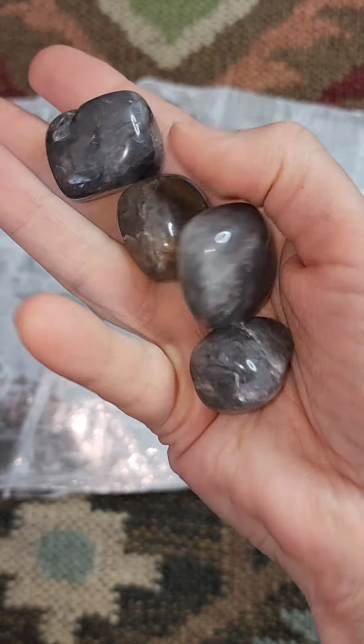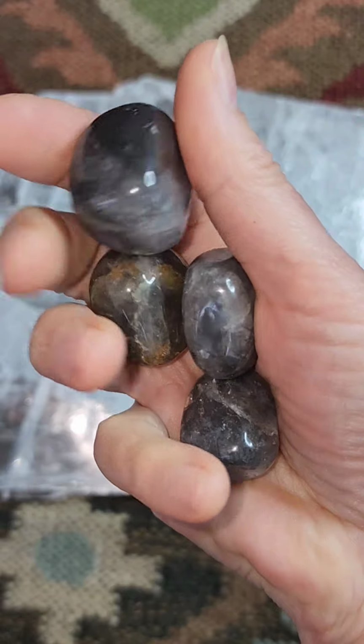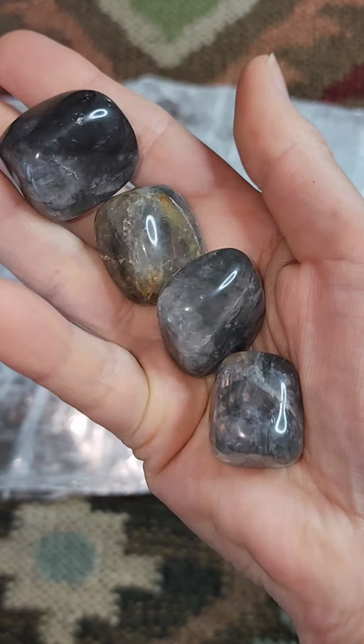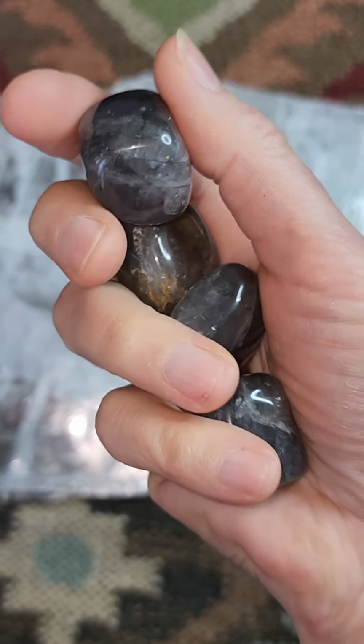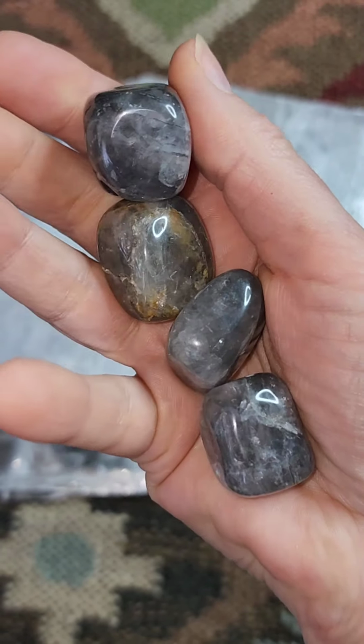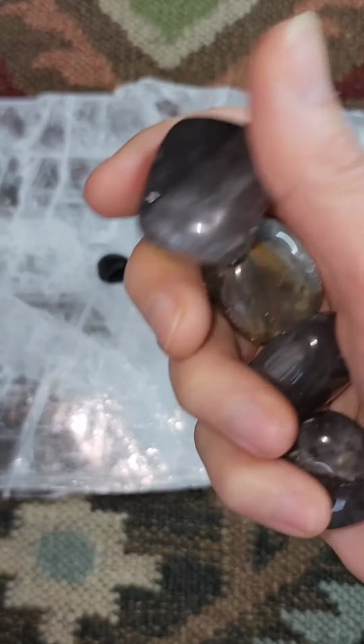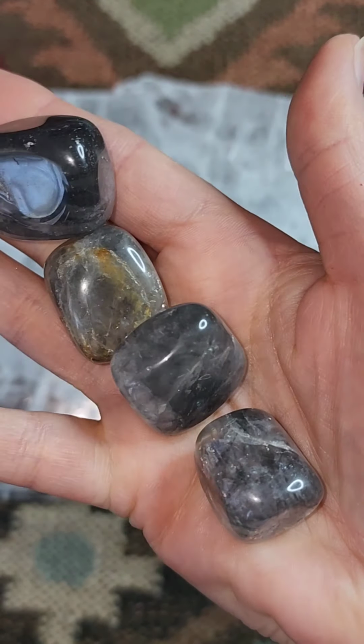Next, I decided to choose some Iolite. Now, Iolite is a really spiritual stone. It's related to your third eye. And I would like to send good, positive energy to calm and maybe elevate the energy of my neighbor's home.